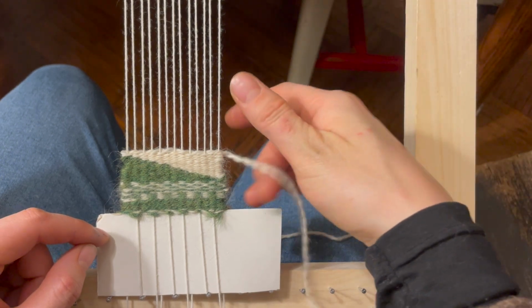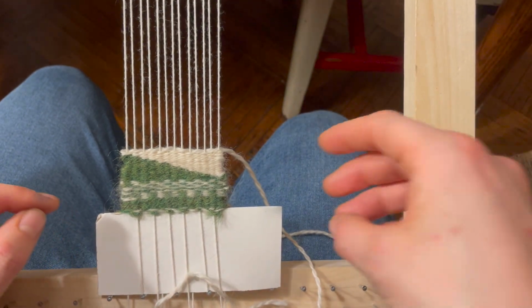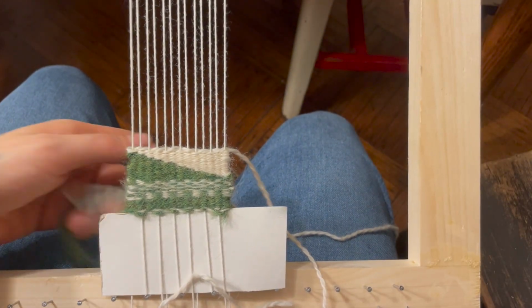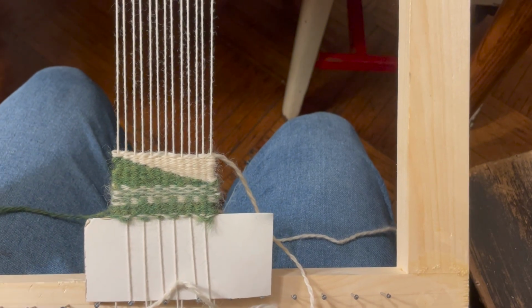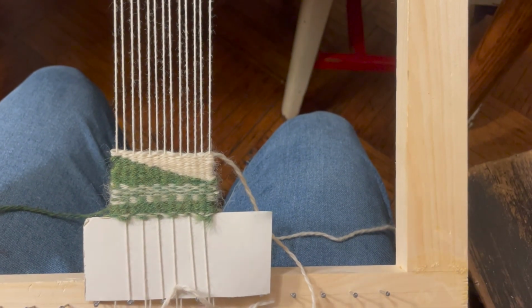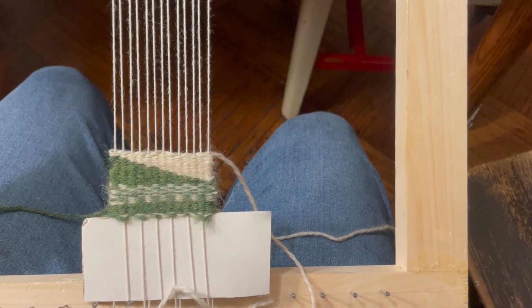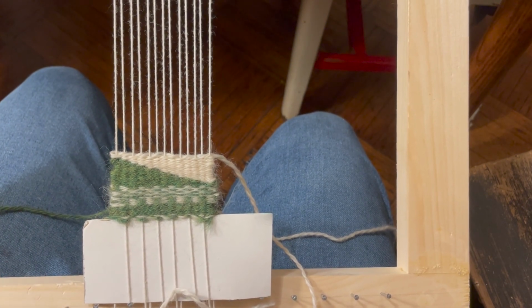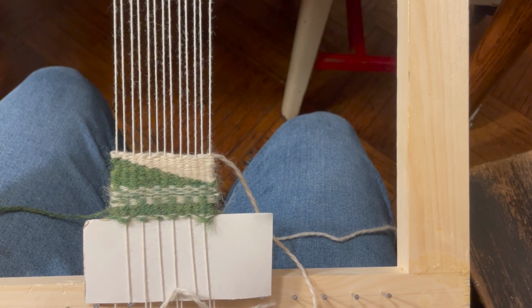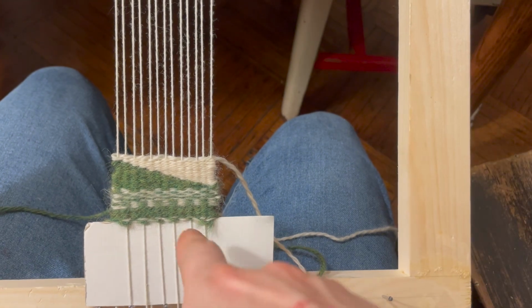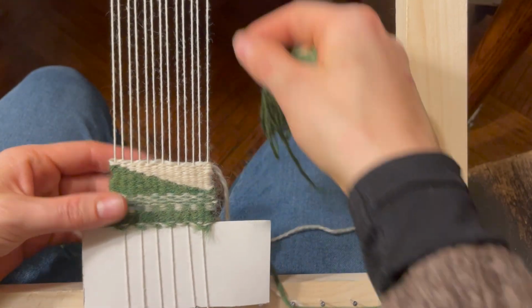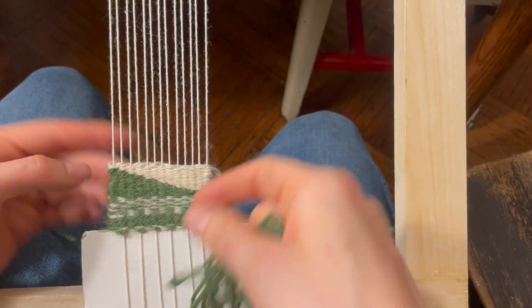So the next time that we go, I'm gonna take another green thread, and I'm basically just gonna do what I just did, but I'm gonna pass over twice on each warp end before decreasing.